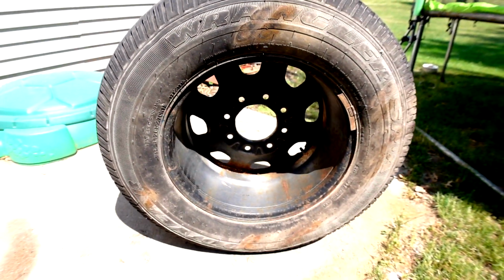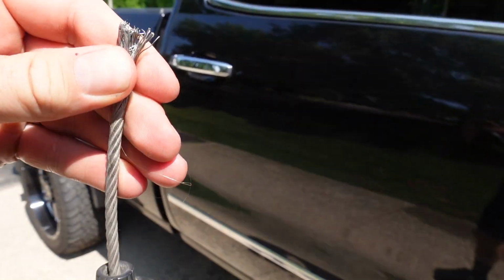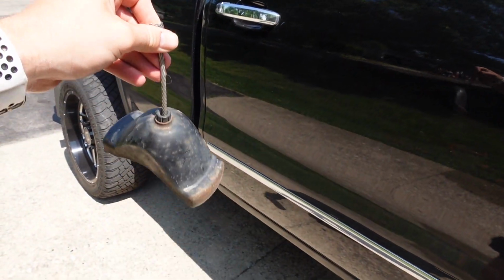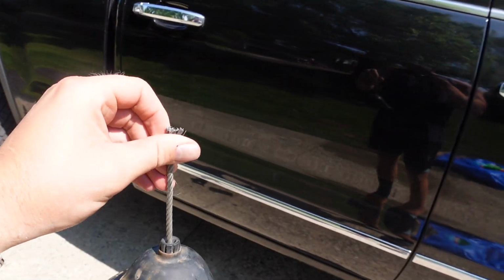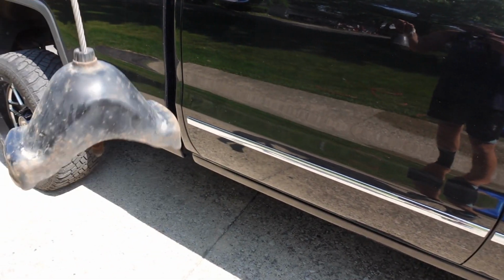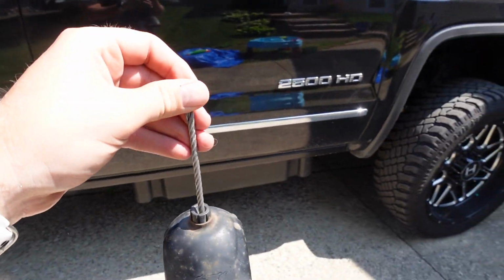All right, so spare tire is off, but we did cut this off because it's just kind of dangling like a sack of potatoes. So we cut that off with a Sawzall because we're not gonna use the spare tire anyway. If we break down, we'll just tow it.